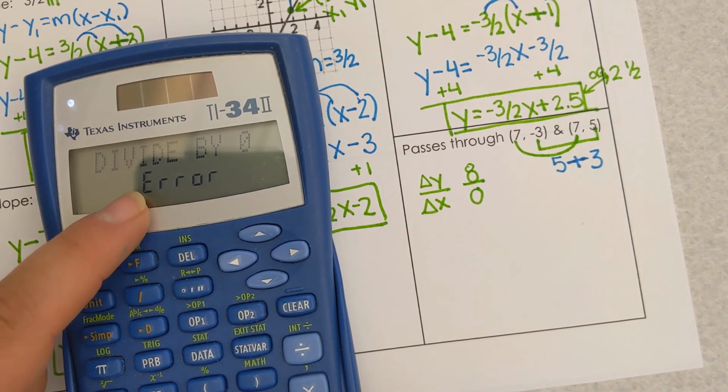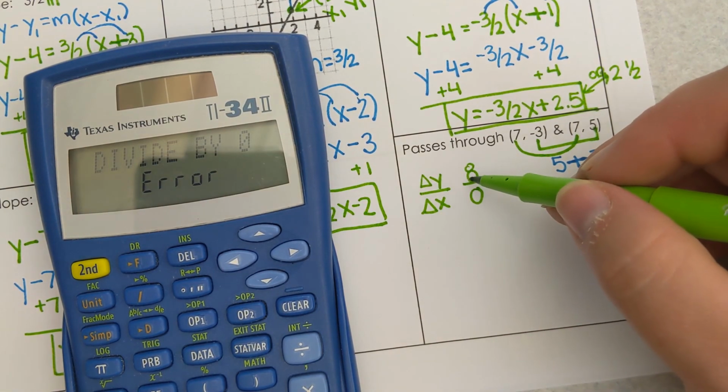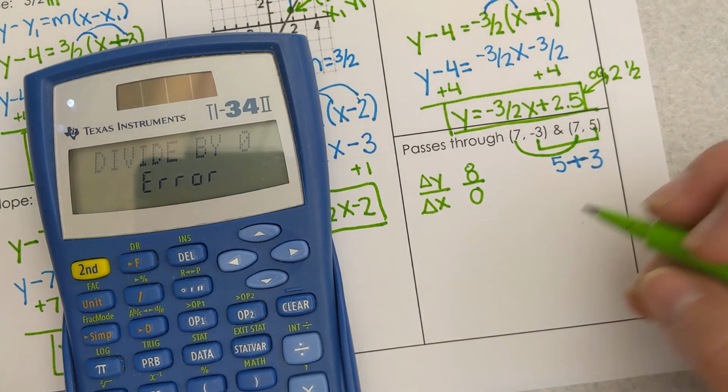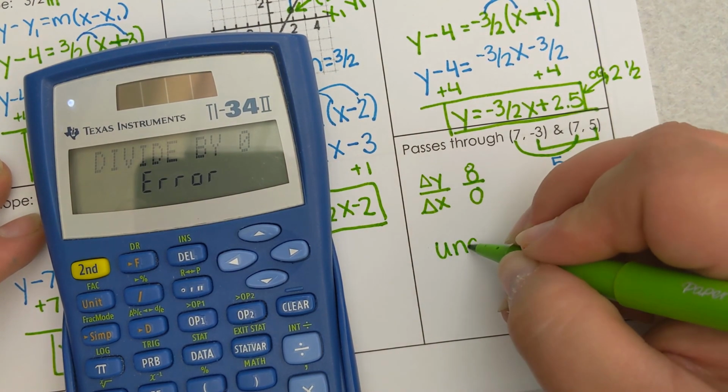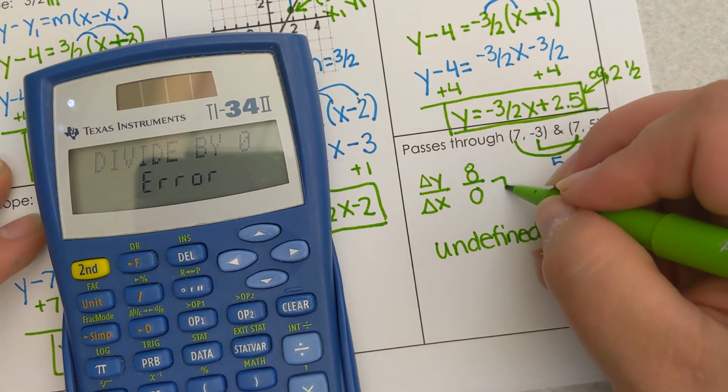It gives you an error, because guess what? You can't divide by 0. You can't take something that is 8 inches or 8 feet and divide it into 0 parts. So what we call that is undefined slope.